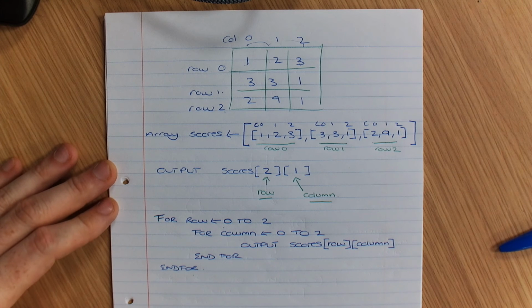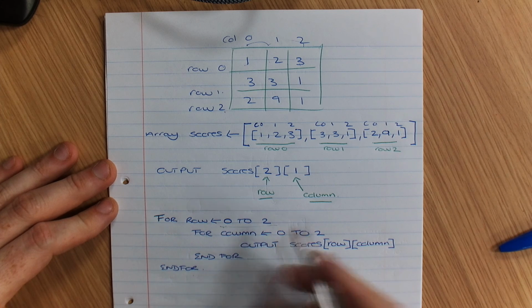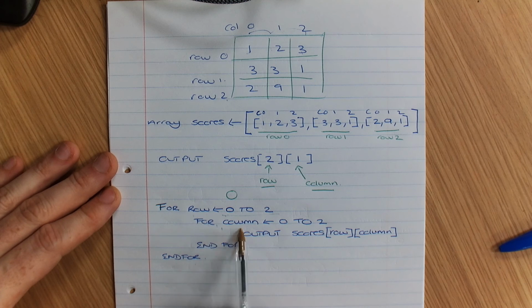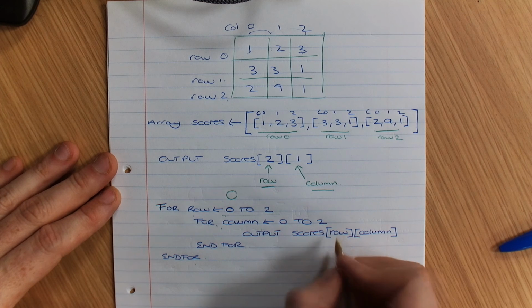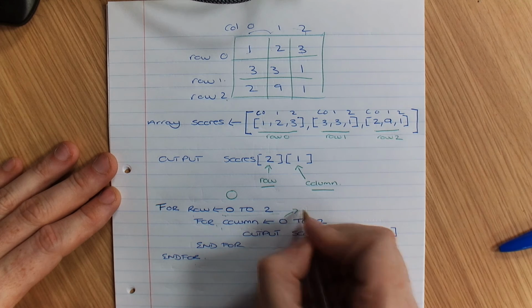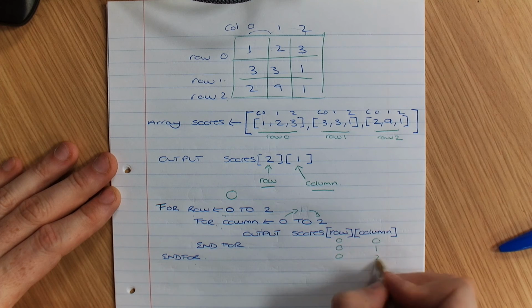Let me explain what's happening here. It's going to start up here and it's going to go, right, I'm on row 0. But before it increases that for loop, it jumps into this for loop. And it's going to go, right, I'm on column 0 now. So that would output row 0, column 0. Then go to 1, row 0, column 1. Then go to 2, row 0, column 2.